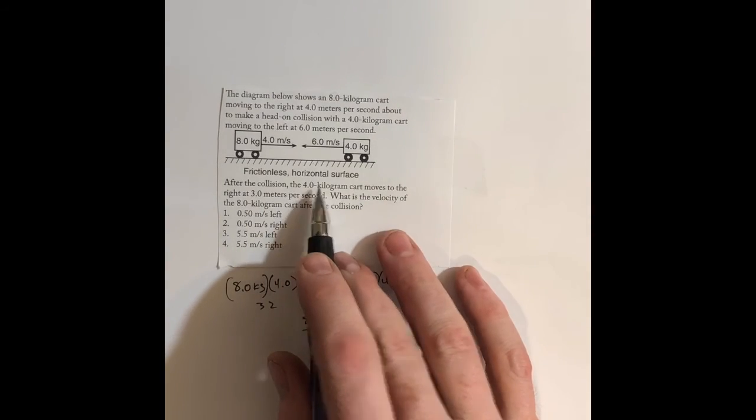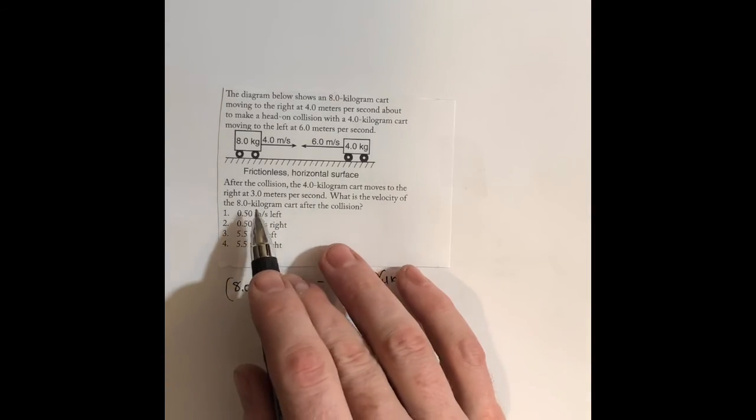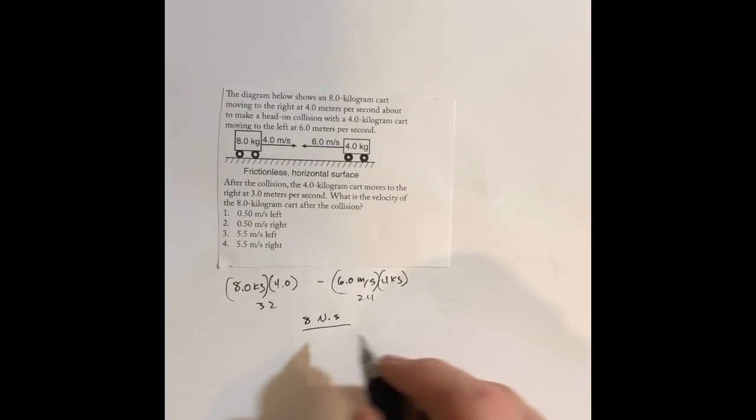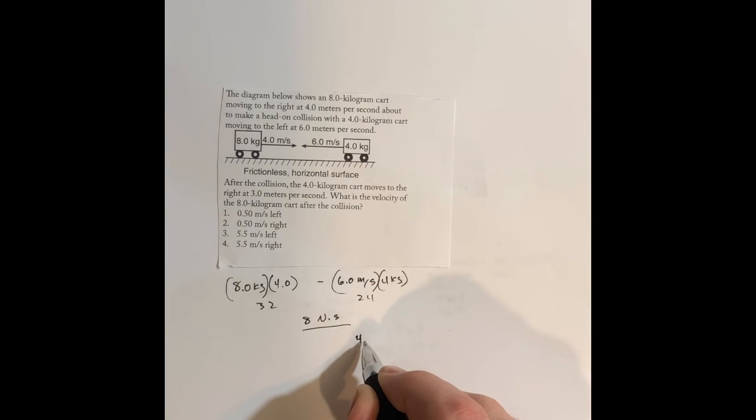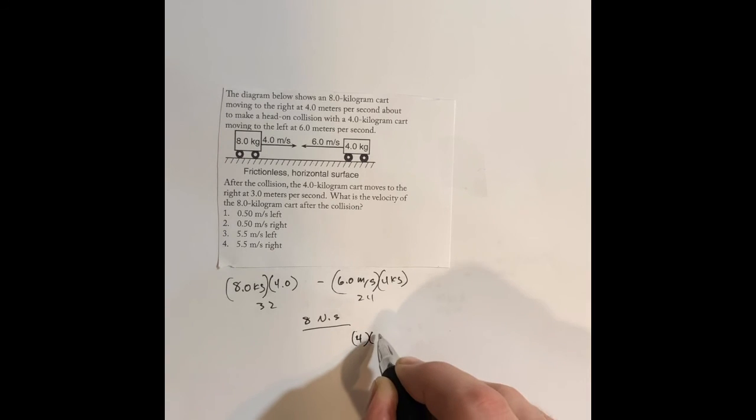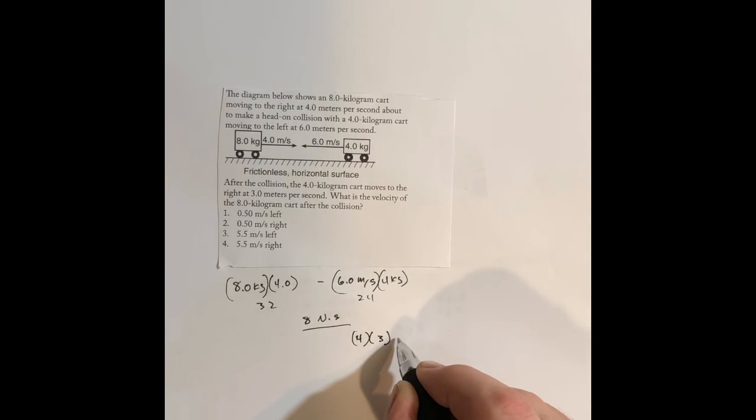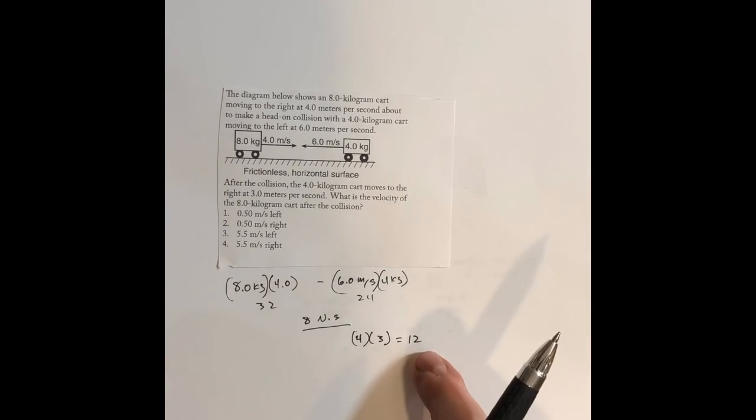So what happens afterwards? After the collision, the 4 kilogram cart moves to the right at 3 meters per second. So 4 kilograms times 3 meters per second is equal to 12, okay? But I know that my system has to equal 8. So that means that the other cart has to equal -4.